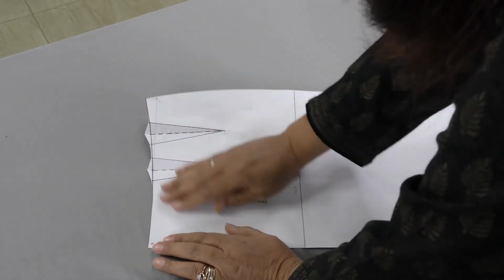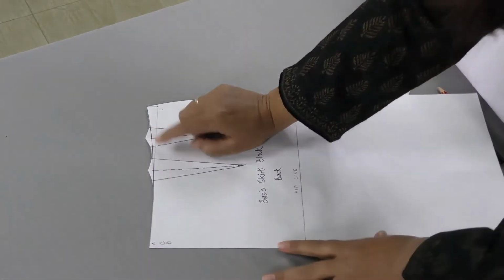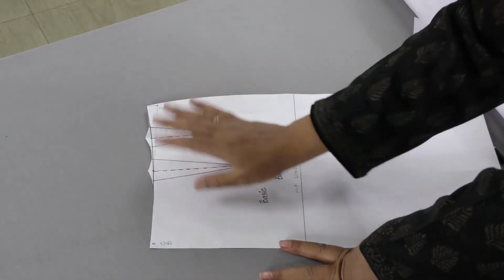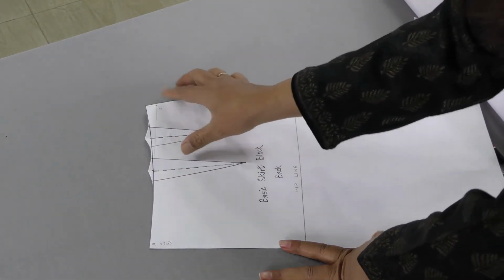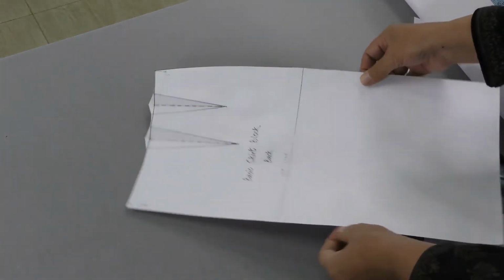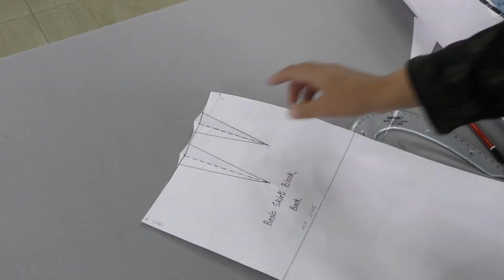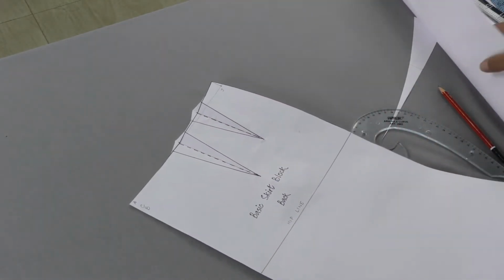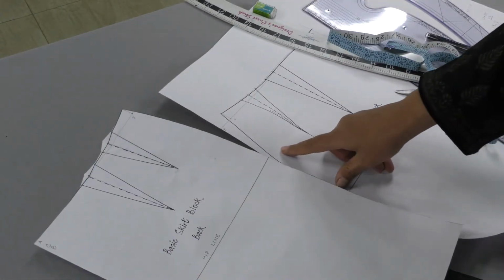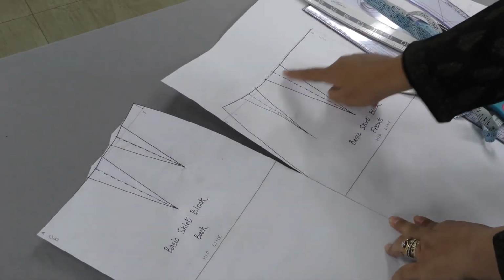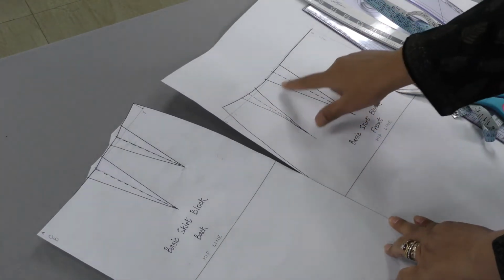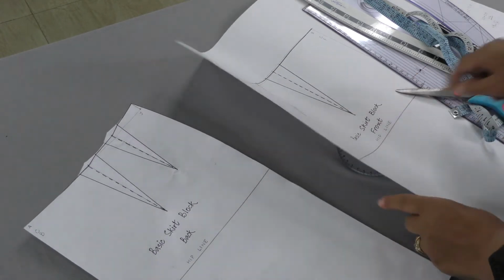And when you open it, you will see these triangular shapes which are normal to have, and this is how the cutting has to be done. And you follow the same procedure for cutting the front side of the skirt.